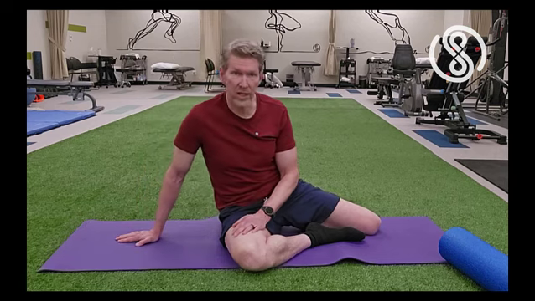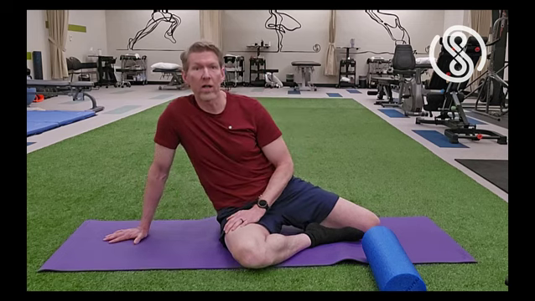So for both of those exercises, 4 breaths, 2 sets. Remember, you're only going to do this with that foam roll compressed against the side that is not descended. So in my case, I'm only going to use that foam roll on the left side. I'm only going to set up in this diagonal sit position on the right side.